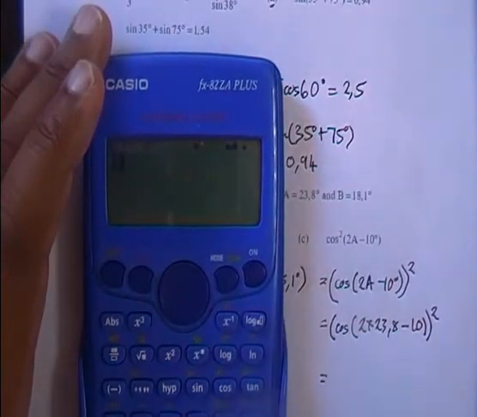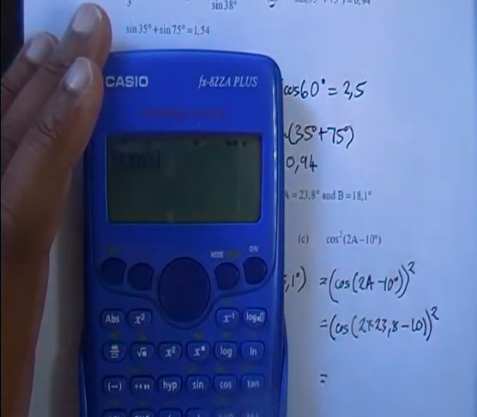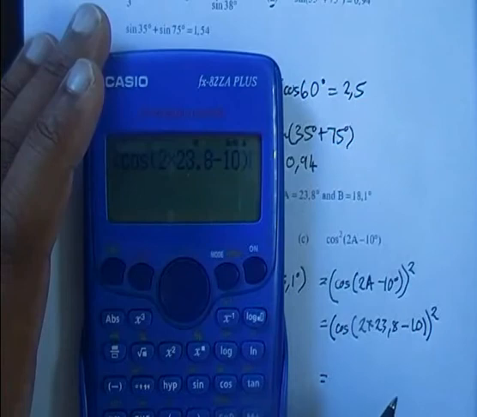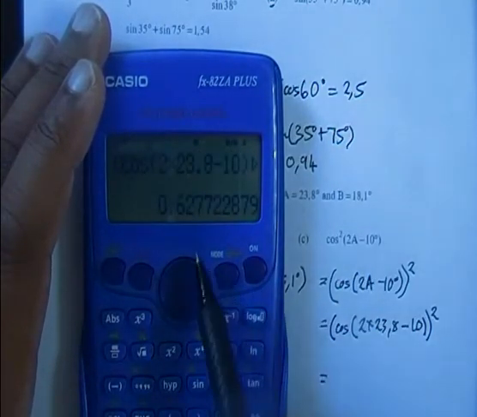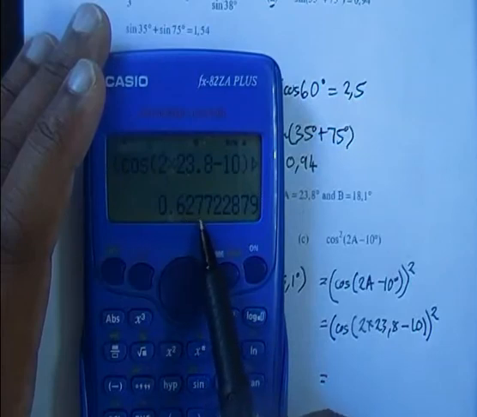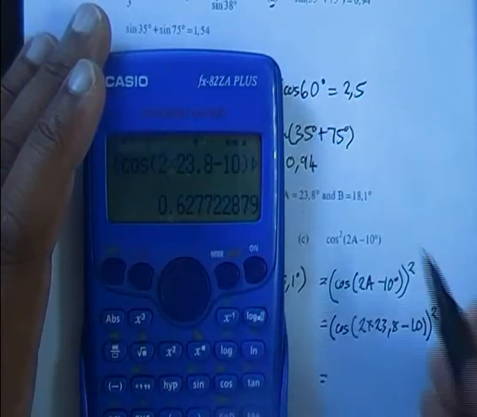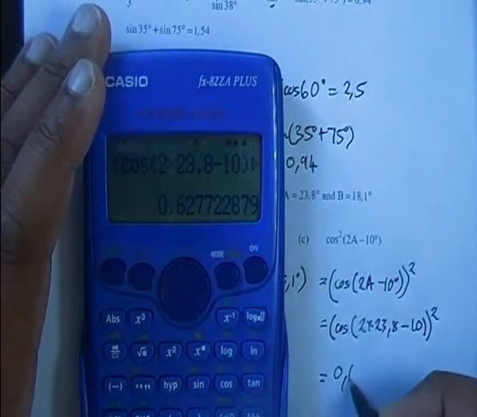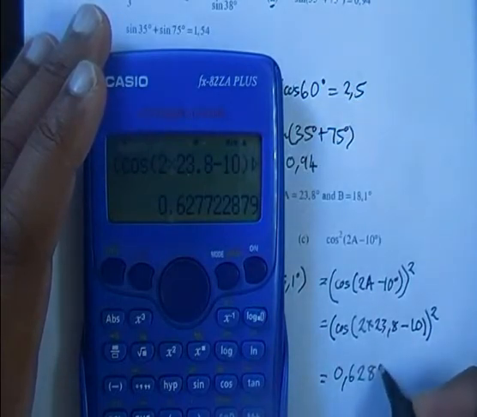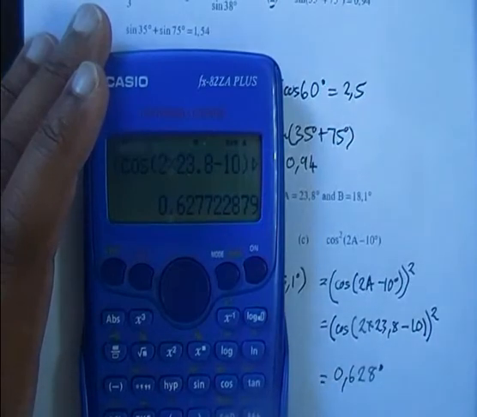So you just open your bracket, cos, it opens the bracket already, 2 times 23,8 minus 10, close that bracket, and then square that. Okay, 0.6277. Okay, so that rounds up, it's 0,628. No degrees.